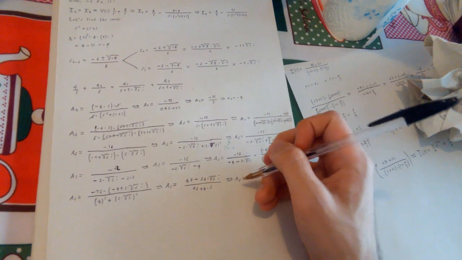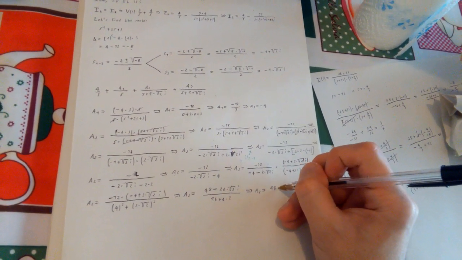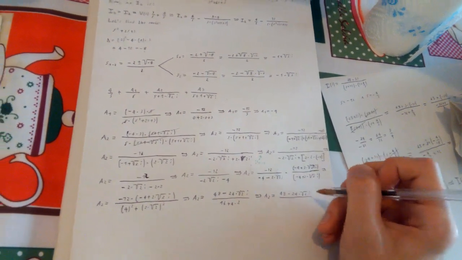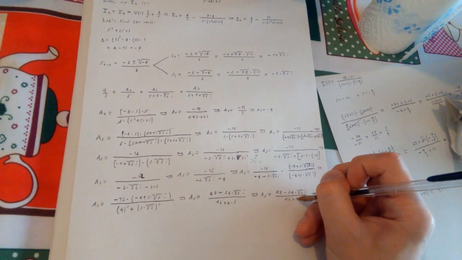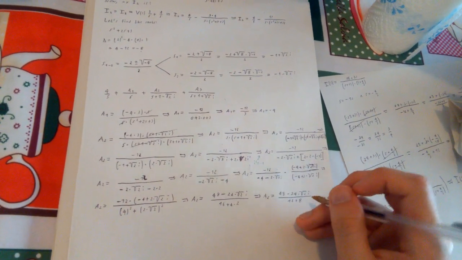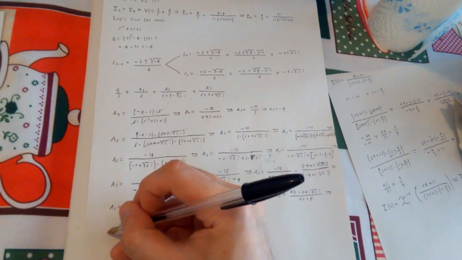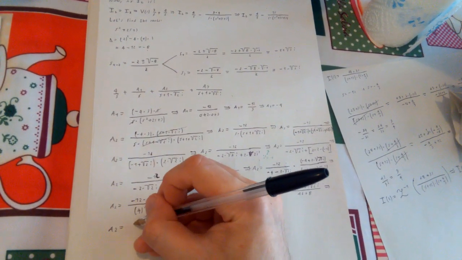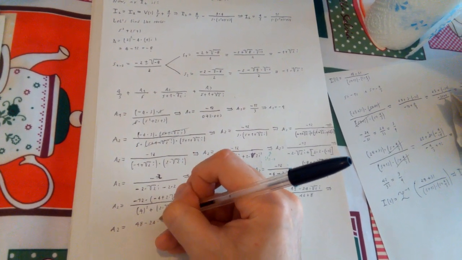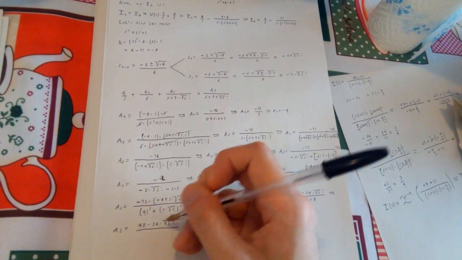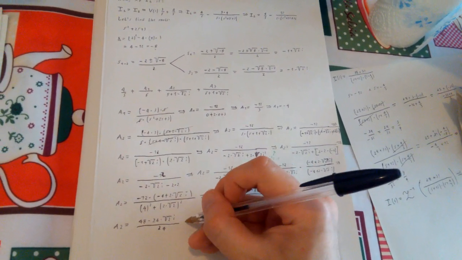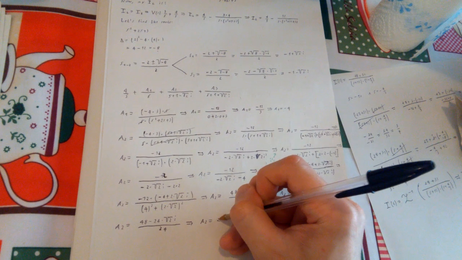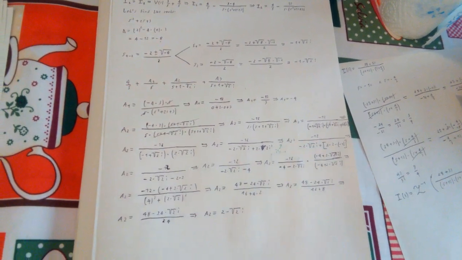So a2 is actually 48 minus 24 times square root of 2i over 16 plus 8. Okay, so a2 is 48 minus 24 times square root of 2i over 24, which finally gives us a2, which is 2 minus square root of 2i.